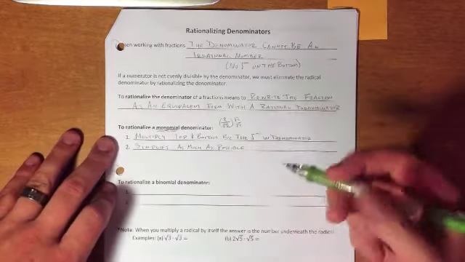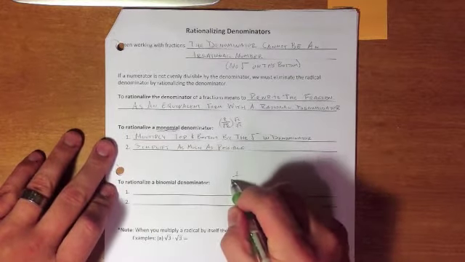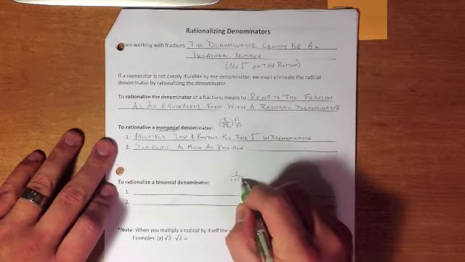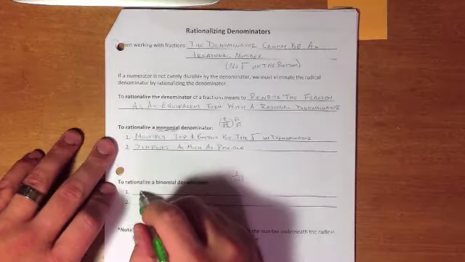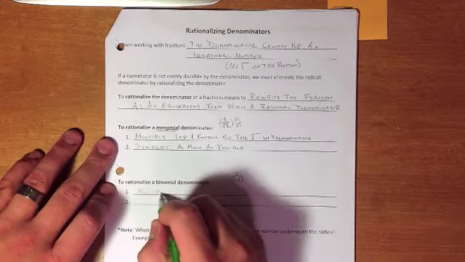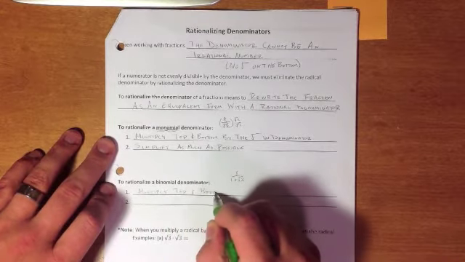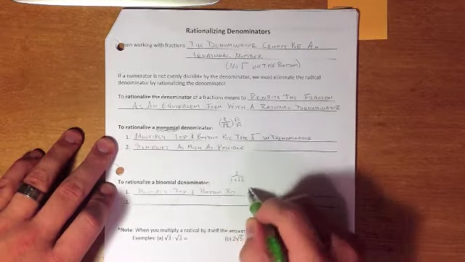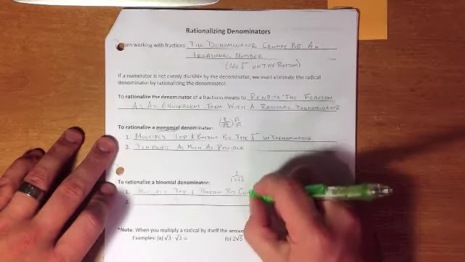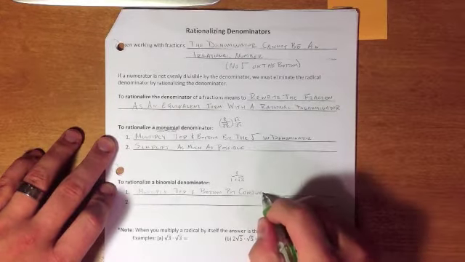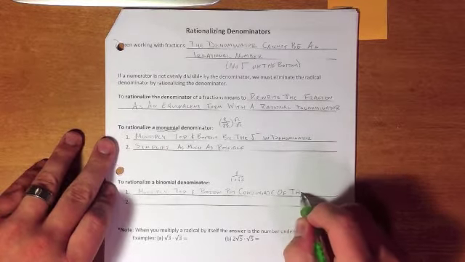If there happens to be a binomial in the denominator, so there's two terms, so something like 8 over 1 plus the square root of 2. Now you have two terms in the bottom here. You want to multiply the top and bottom by what's called the conjugate. Oops, misspelled that. That's a J. C-O-N-J-U-G-A-T-E. By the conjugate of the bottom.